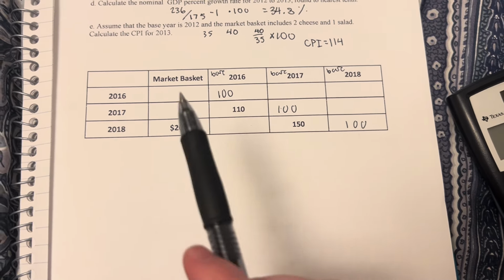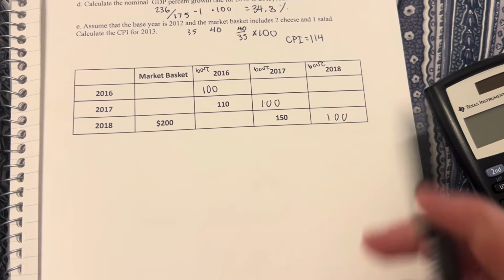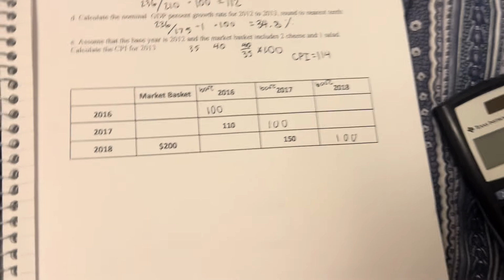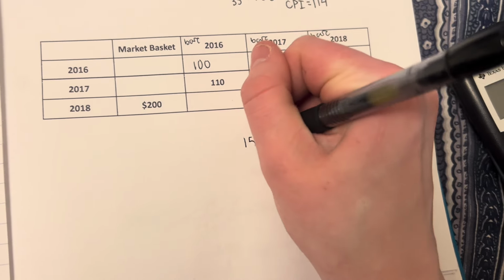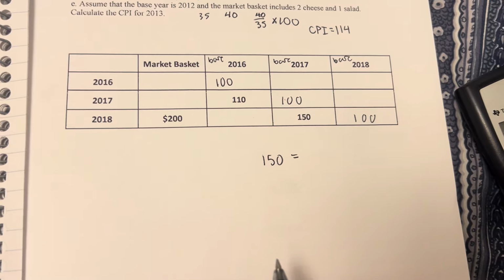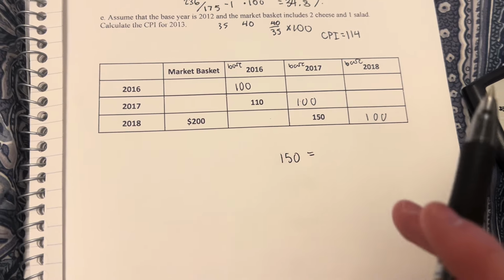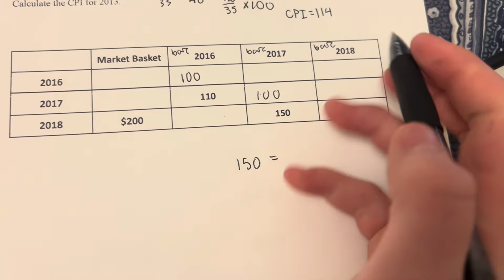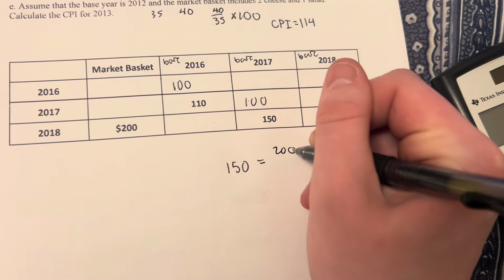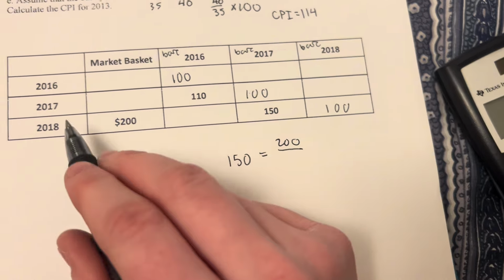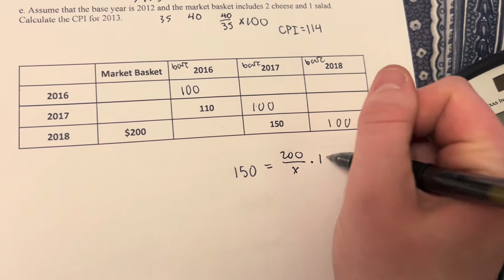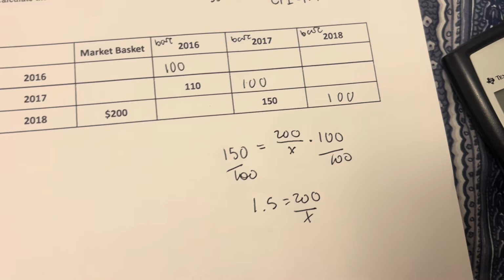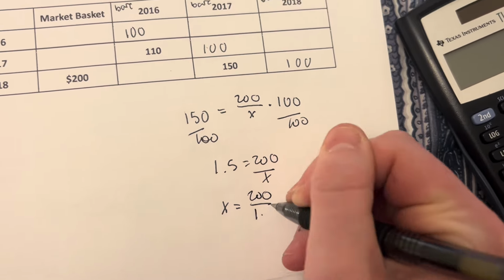Okay, so now to find the market basket of 2017, you need to use the CPI from base 17 in 2018. So 150, since CPI equals the value of a basket in a given year over the value of a basket in the base year times 100. So that would be 150, and then we have the market basket in 2018, which would go on top, divided by the cost of 2017, which will just be X, and then times 100. So divide each side by 100, which would give you 1.5 equals 200 over X, and then X equals 200 over 1.5, and then take out your calculator.